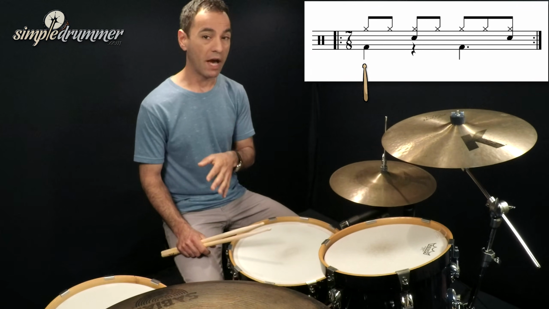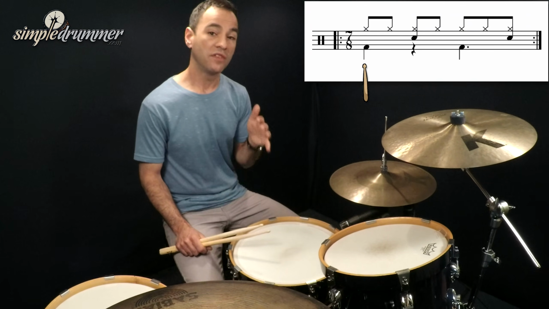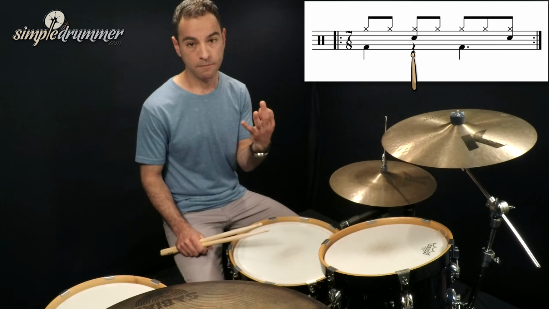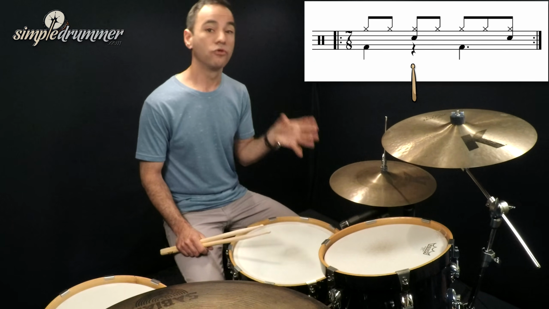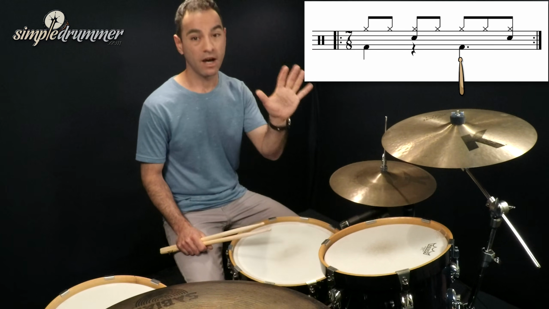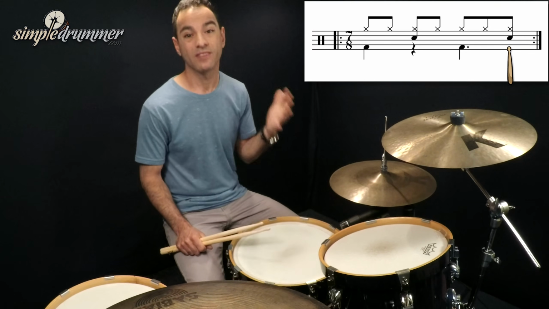So in this groove pattern, we'll be playing the bass drum right at the beginning when we count 1. Then the snare drum will be played in the middle of that first grouping, and that's when we count 3. Now in the next grouping of notes, we're going to put the bass drum at the very beginning, which is when you count 5. Then we'll play the snare drum at the very end when you count 7.